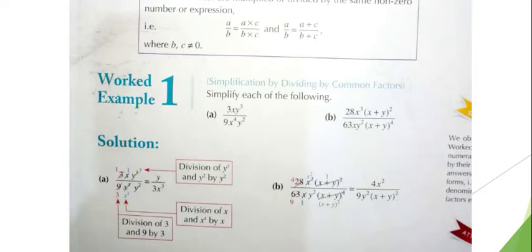For y, on the top we don't have any standalone y, except the one in the bracket, but I'll discuss that later. In the denominator we have y squared, so we cannot do anything about it. So it will still be y squared in the denominator. Look at the final answer here, right? We have x squared and we have y squared.